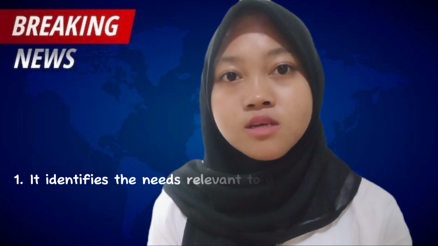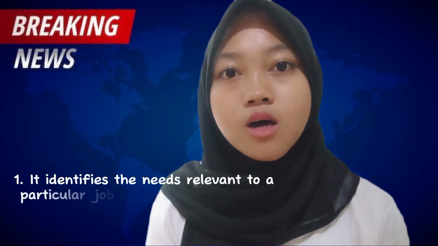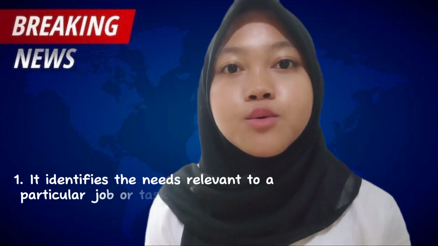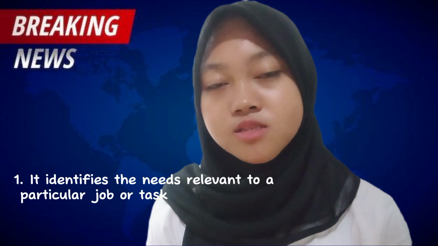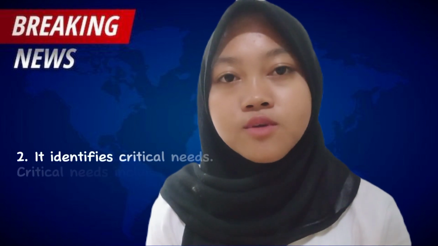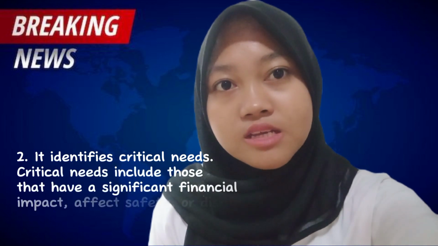Number 1, it identifies the needs relevant to a particular job or task. That is, what problems are affecting performance. And number 2, it identifies critical needs.